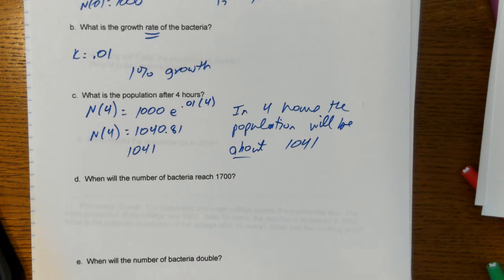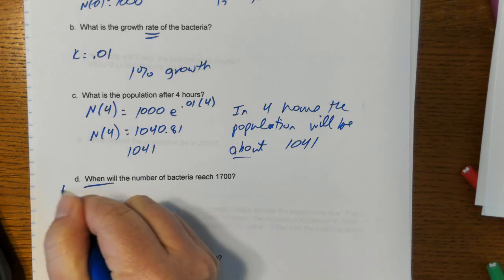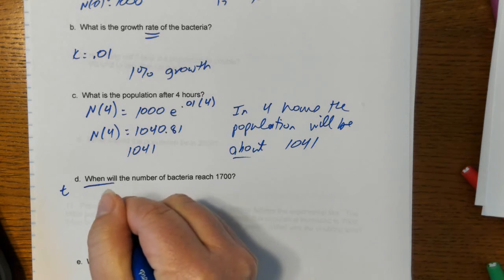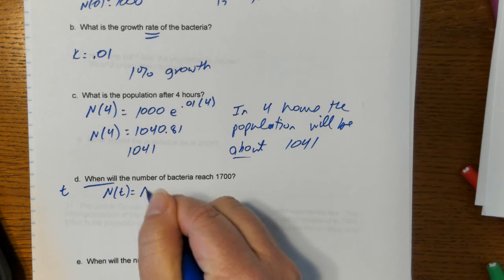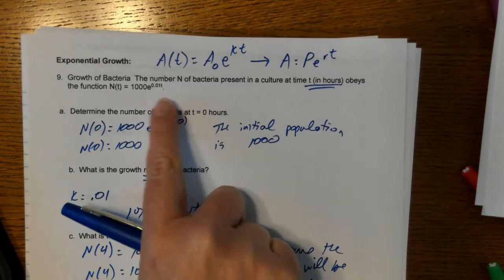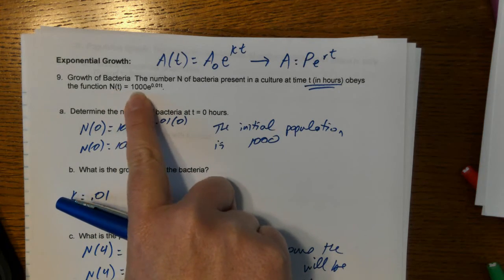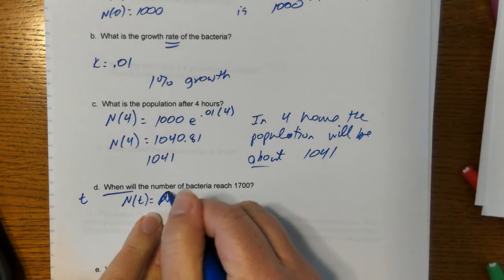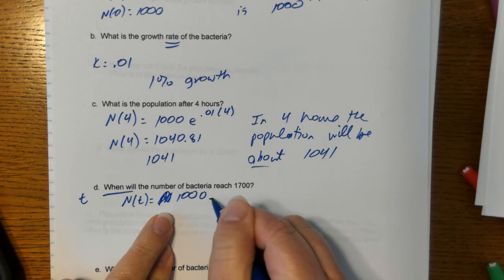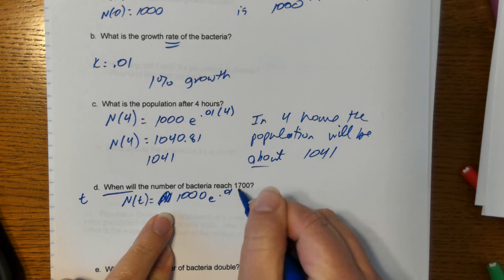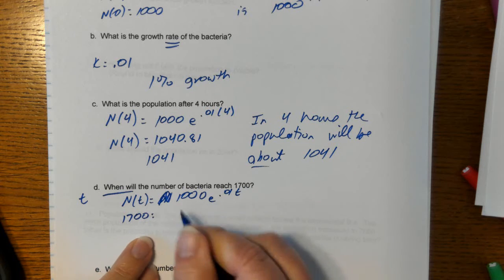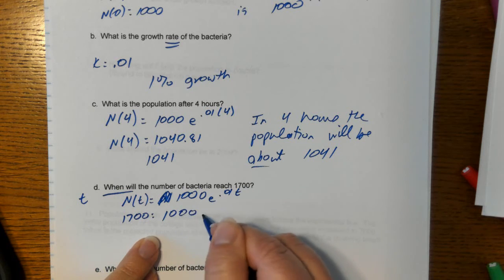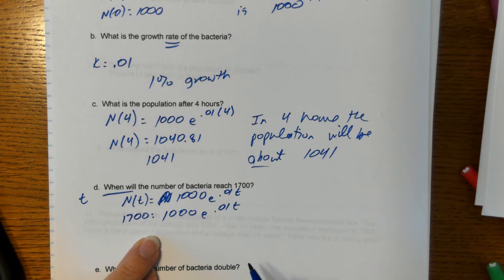When will the number of bacteria reach 1700? Notice they ask us for when. They're asking us to find T. So if we go back to our formula, and notice I'm using N's, the starting amount, 1000, times e to the 0.01 t. So we're ending with 1700. 1700 is going in for the N of t. And we're solving for t.